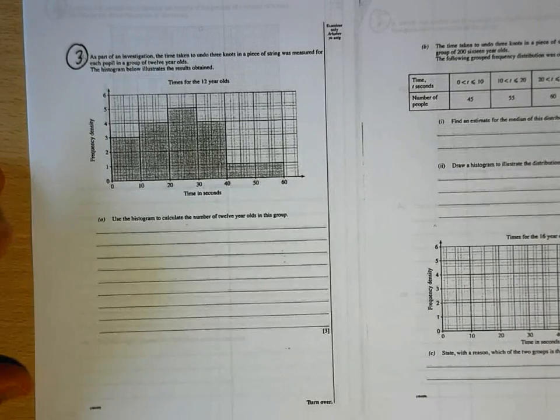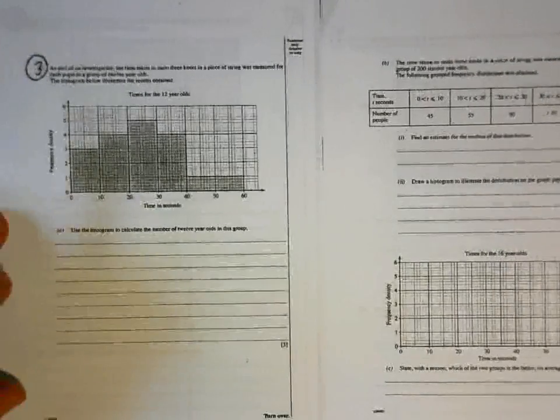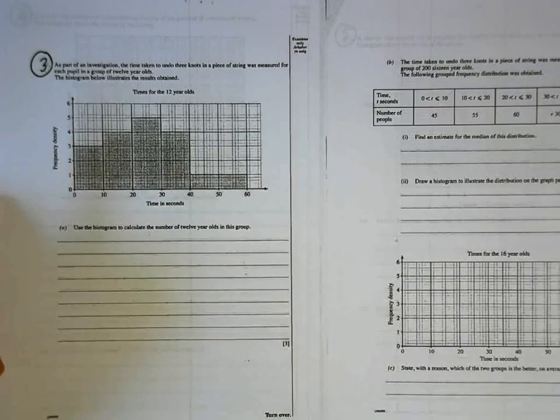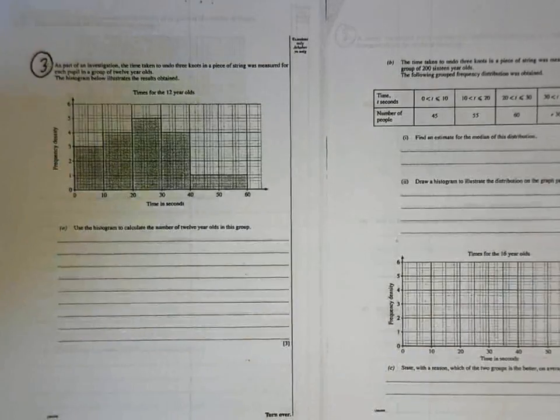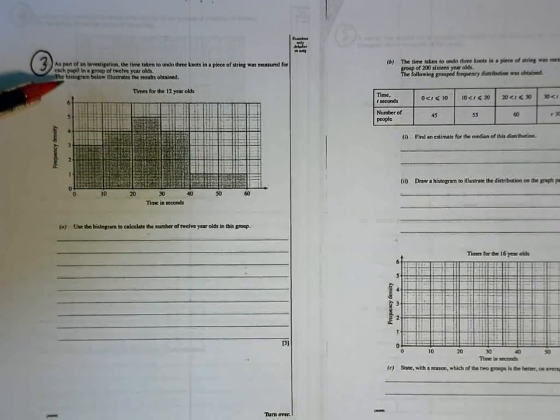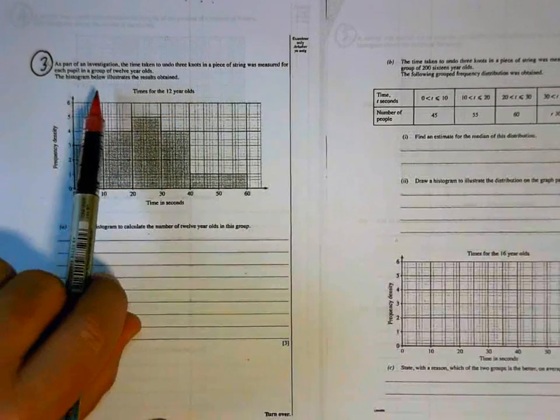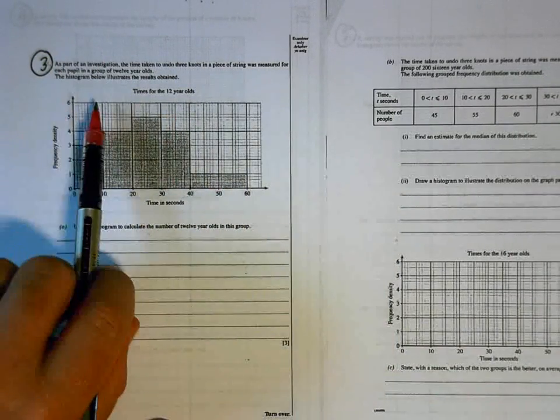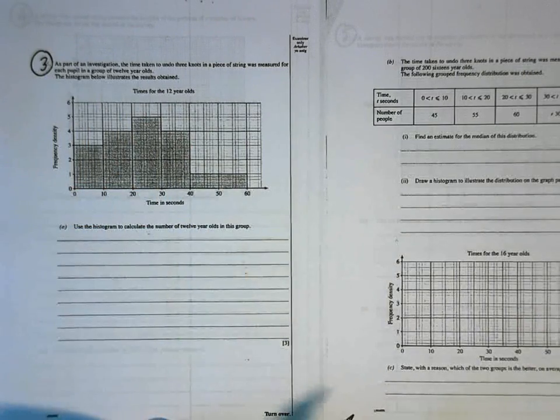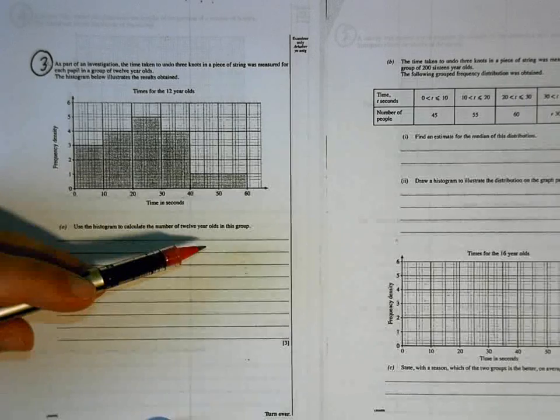Okay, question 3. Pretty big question this. You've got 7 marks for this question, so if you can get your head around this, then you can score highly. As part of an investigation, the time taken to undo 3 knots in a piece of string was measured for each pupil in a group of 12-year-olds. The histogram below illustrates the results obtained. Use the histogram to calculate the number of 12-year-olds in this group.